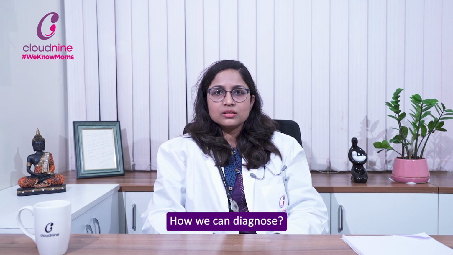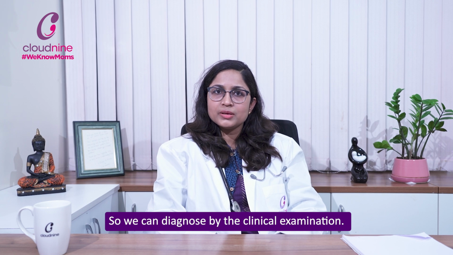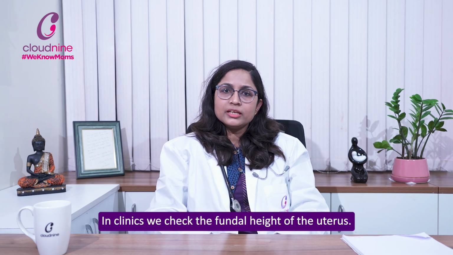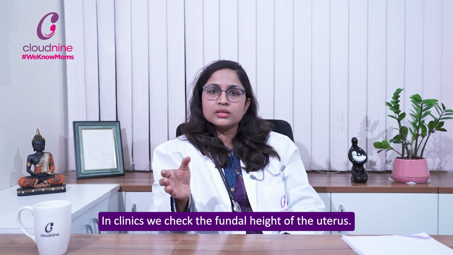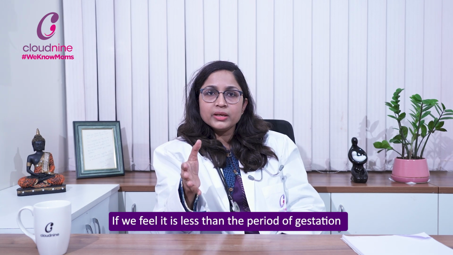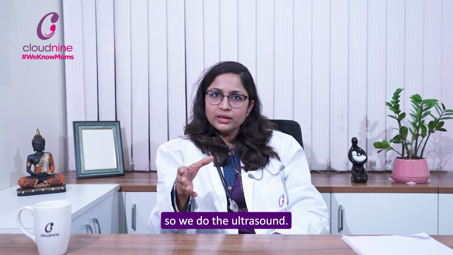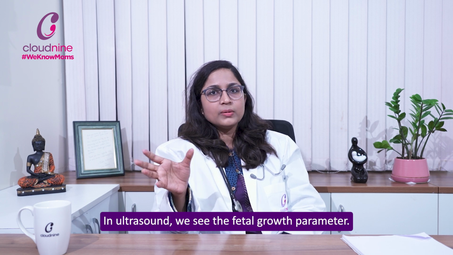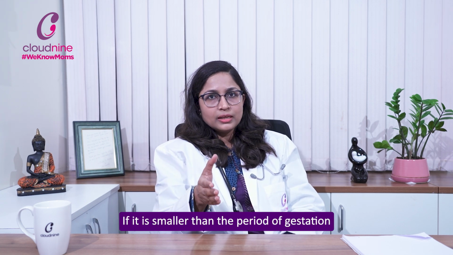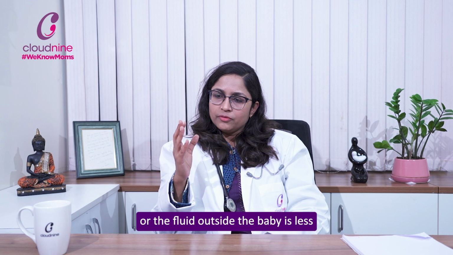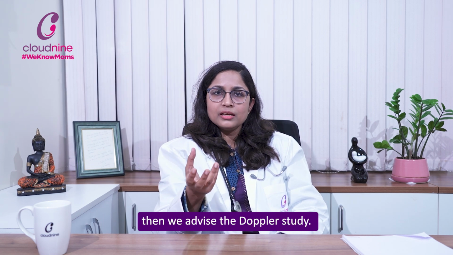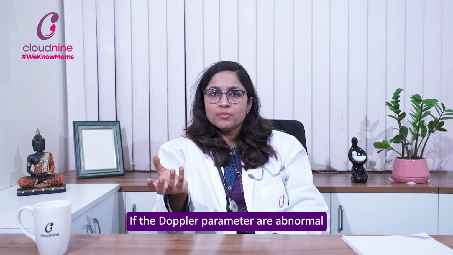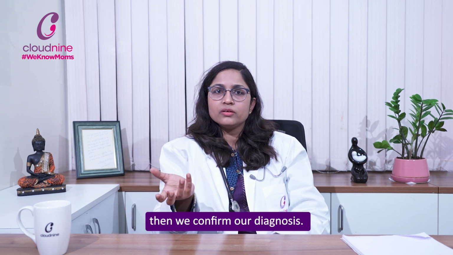How can we diagnose? We can diagnose by clinical examination. When the patient comes, we do the clinical examination. In clinics, we check the fundal height of the uterus. If we feel it is less than the period of gestation, we do the ultrasound. In ultrasound, we see the fetal growth parameters. If it is smaller than the period of gestation or the fluid outside the baby is less, then we advise the Doppler study. If the Doppler parameters are abnormal, then we confirm our diagnosis.